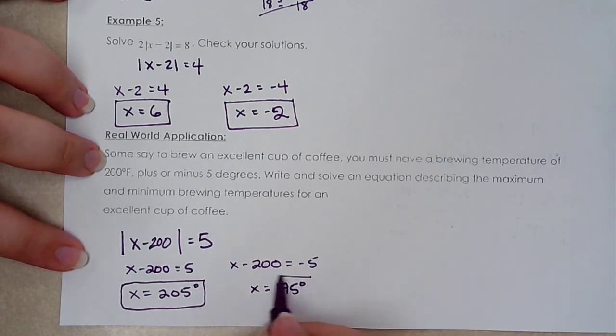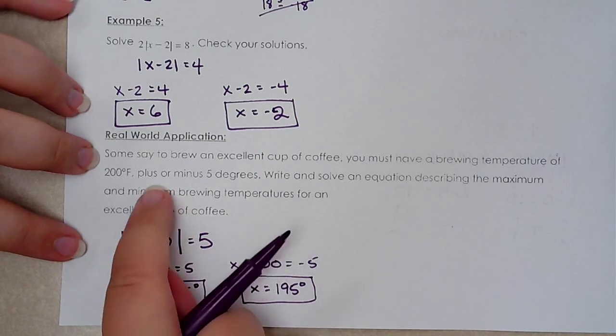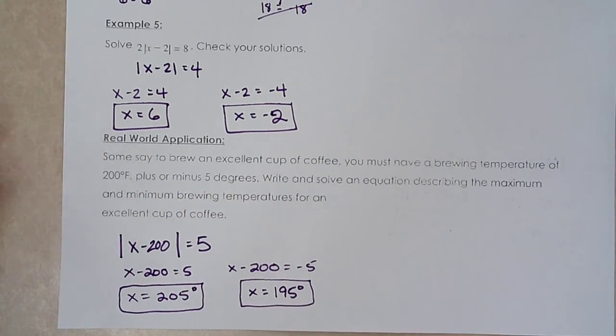That last one can be a little bit hard to read, but anytime you see that plus or minus 5 degrees, that's going to be your result.